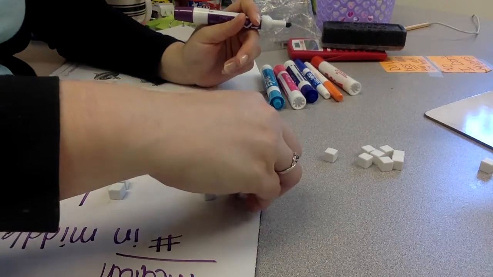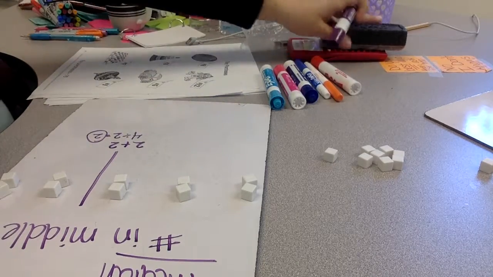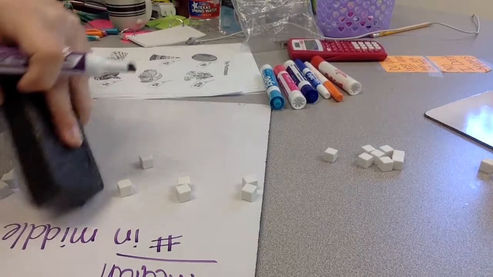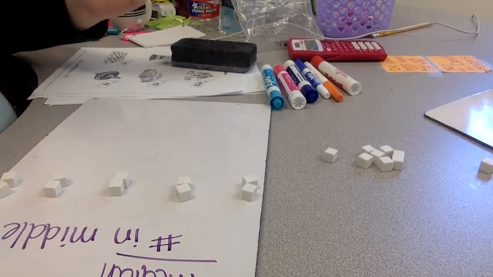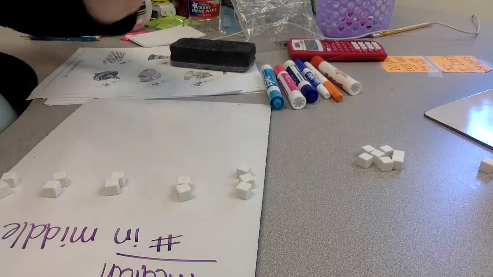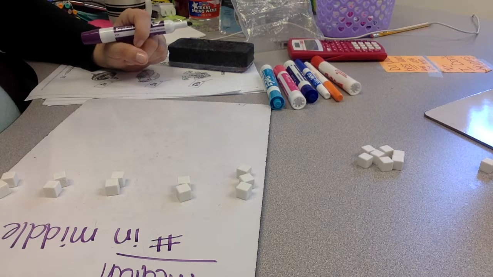So now let's say I have another 2 on there. Is the answer still going to be 2? Yep. Is it the middle number? I think so. Yep, because it would be right there. So let's say we add a 3 to that. Do you think our answer is still going to be 2? Yeah.